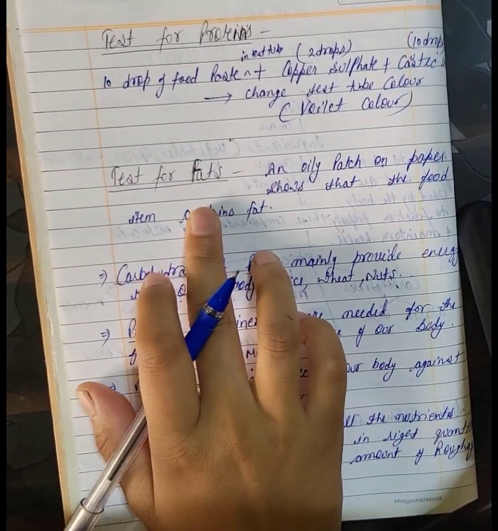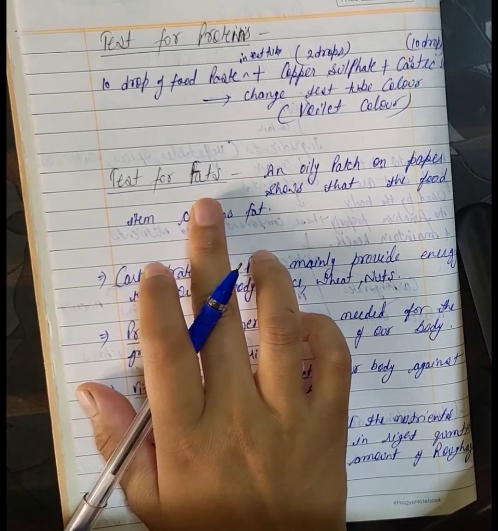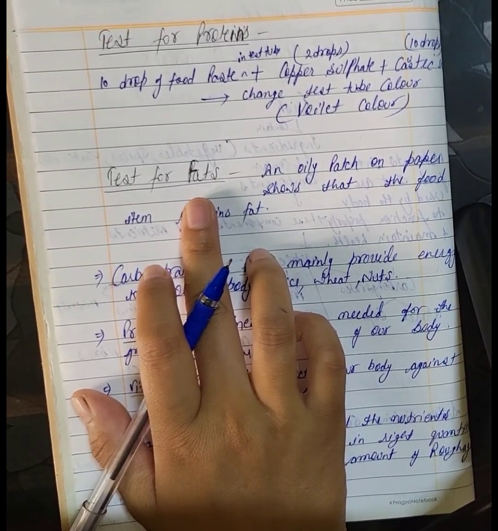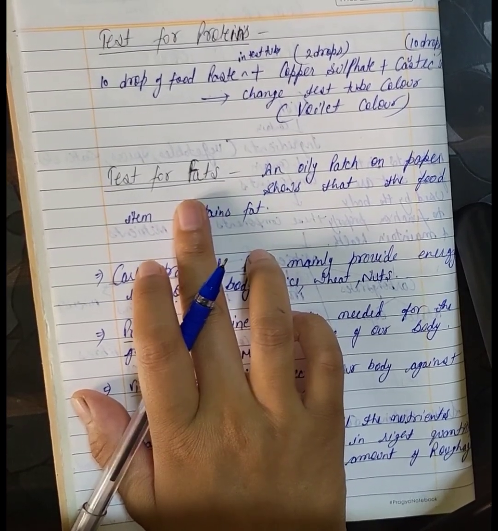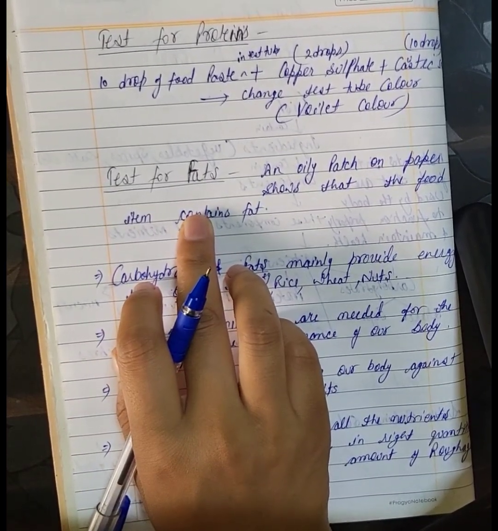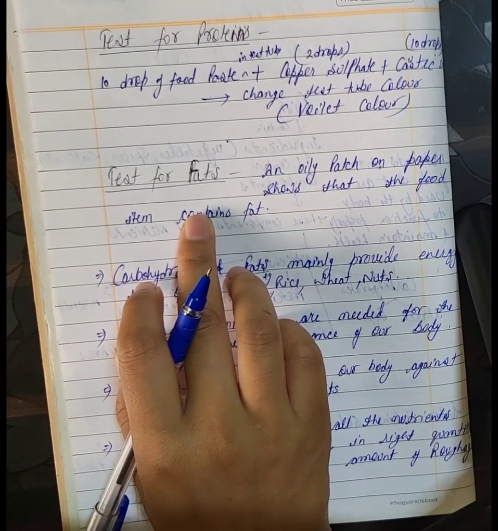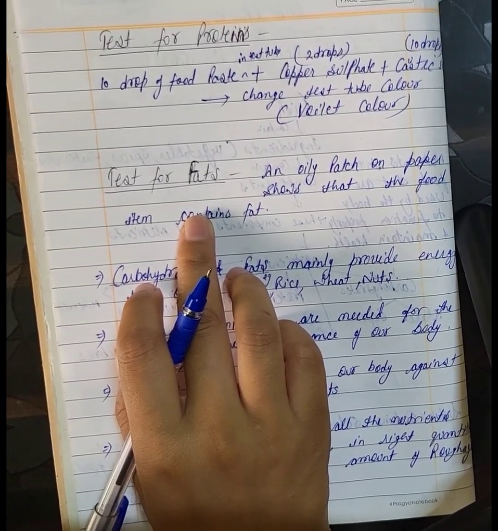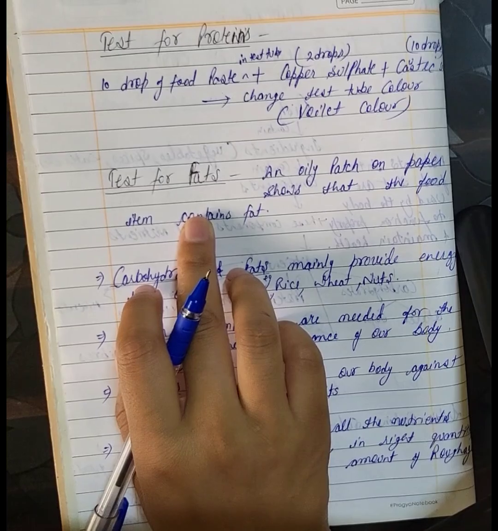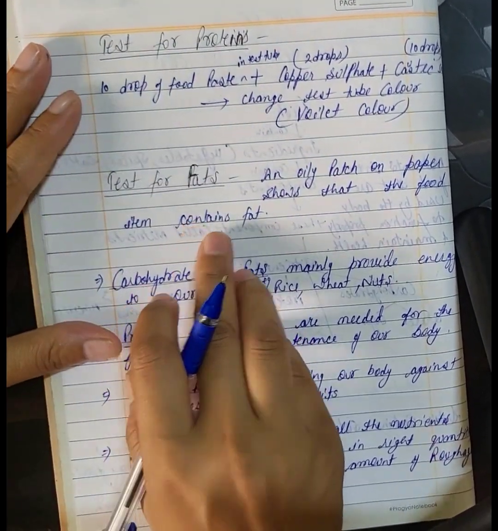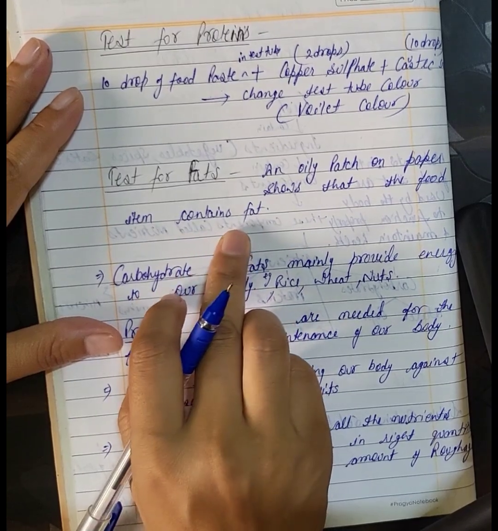Now the next topic from NCERT is the test for fats. We already discussed the test for carbohydrate and the test for protein, and the third is the test for fats. How will you know the food contains fats? If you take paper and put the food on the paper and you see an oily patch on the paper, it shows that the food item contains fat.